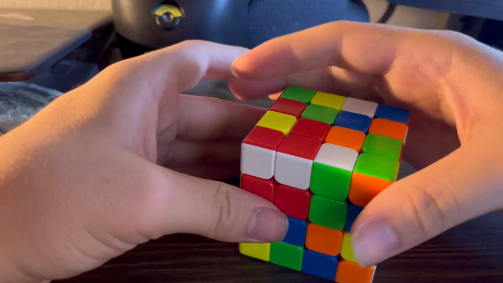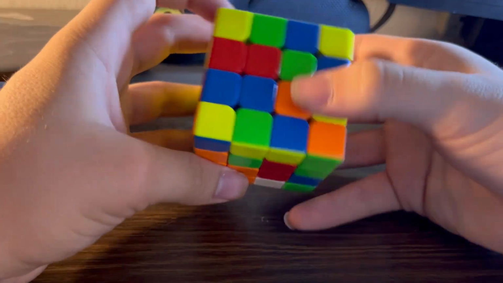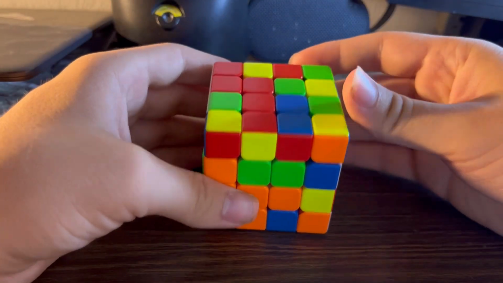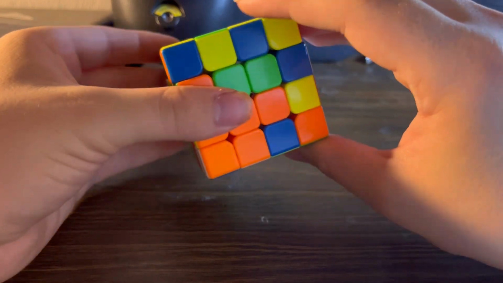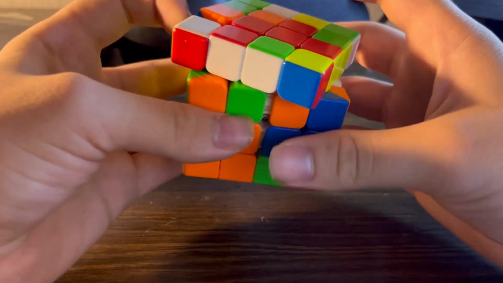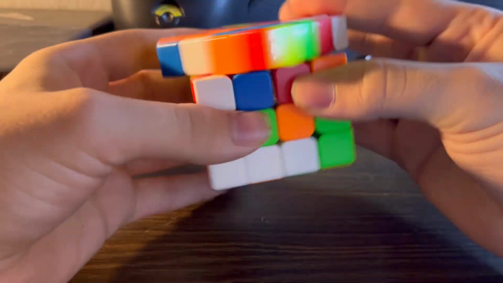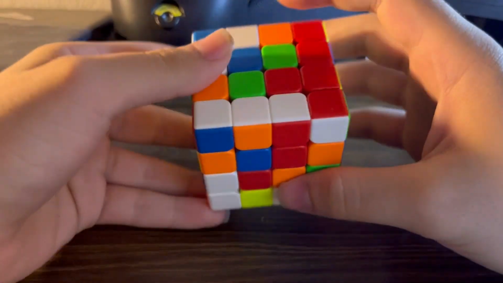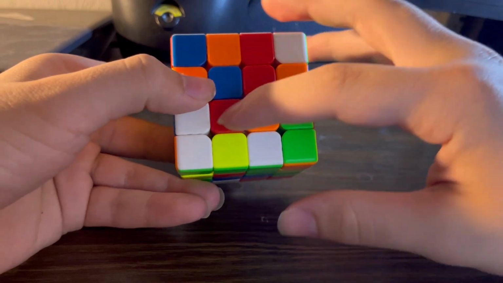Second off, I like to use red. So we're gonna make a red center. That should be pretty easy. It won't always be as easy as this, but let's just mix this up a little bit to make it a little bit harder. Okay, so let's start with this case right here.